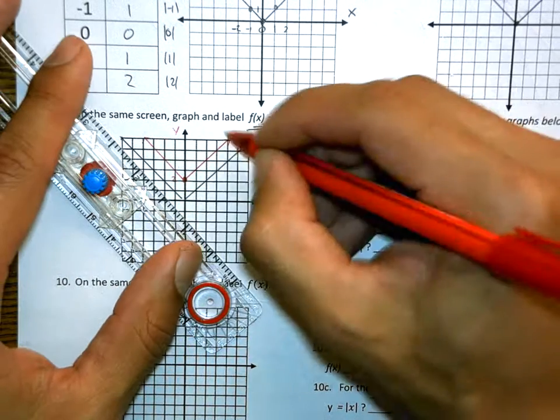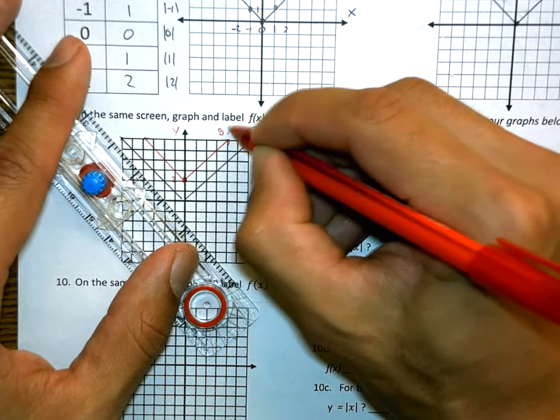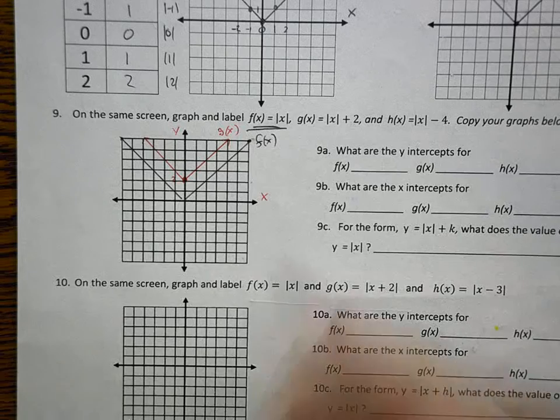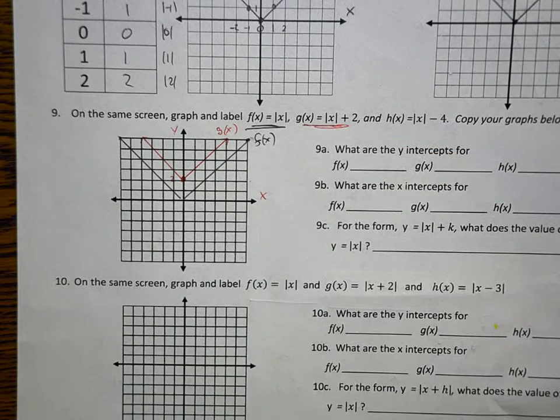And then I want to label it as g of x, so I know that it's the red one. Go ahead and make sure that you have copied that one out as well. Good. I forgot to underline that g of x is in red. I'll do that.